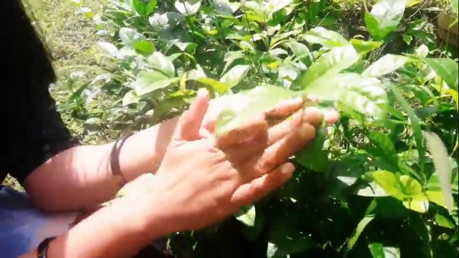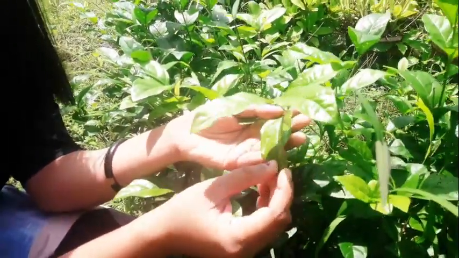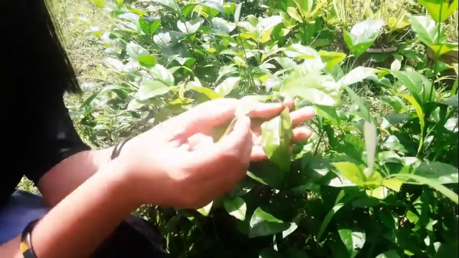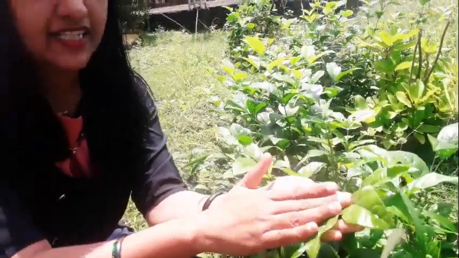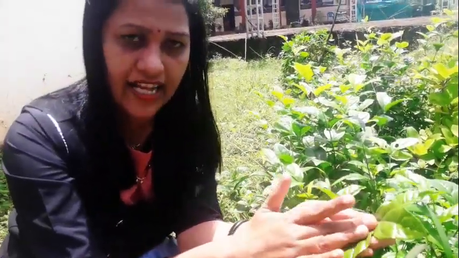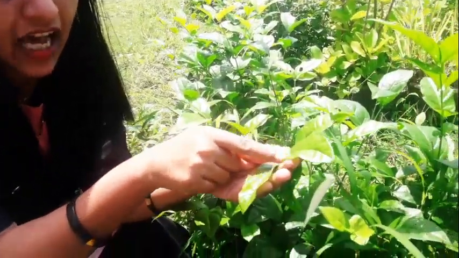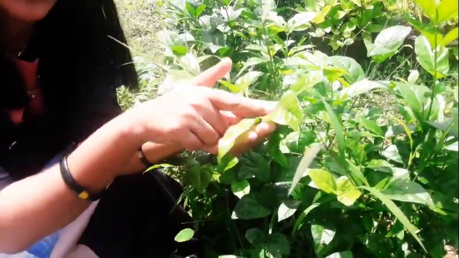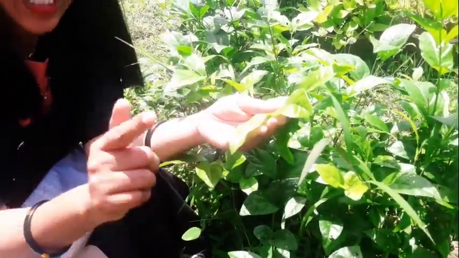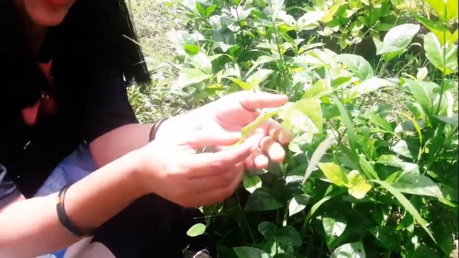Now this whole flat surface of the leaf is called the lamina. And this outline: when you are drawing a diagram, you draw the outline. What is it called? Margin.